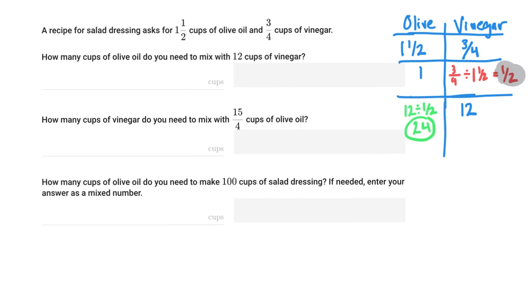So this first answer here would be, we need 24 cups of olive oil to get 12 cups of vinegar. Hopefully that makes sense to you because our olive oil is a little bit more than what we have for the vinegar, so it should be greater than the vinegar.